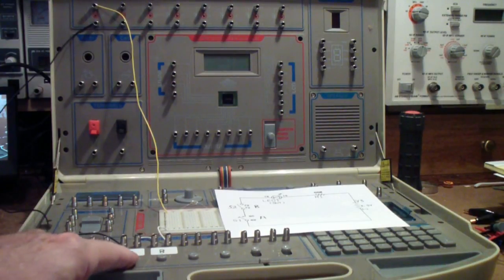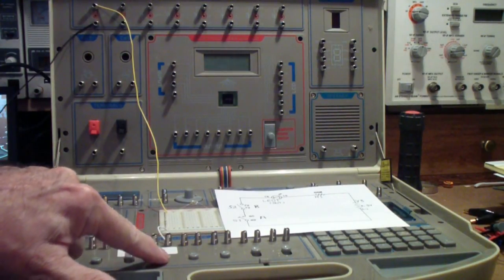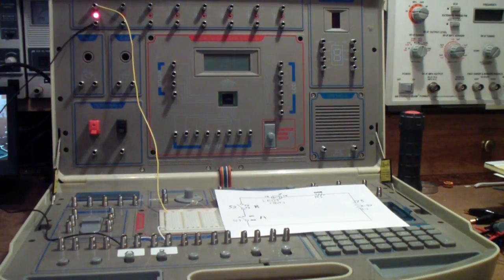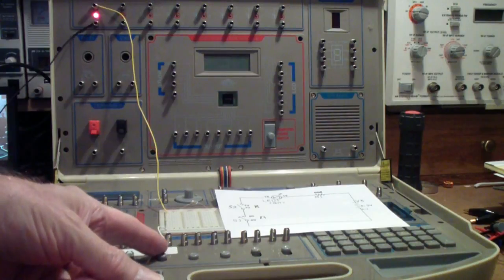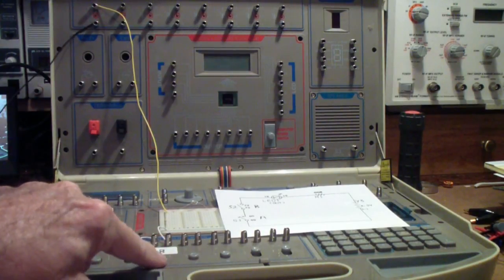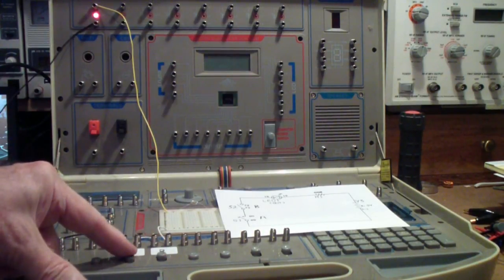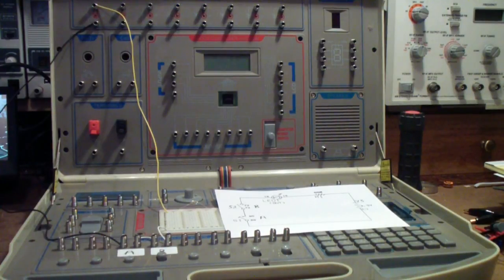Now here is A, here is B, and you notice the LED comes on. Now if I turn off B, the LED goes off. If I turn off A, the LED goes off. If I turn off A and B, the LED goes off. This is a very simple AND circuit.